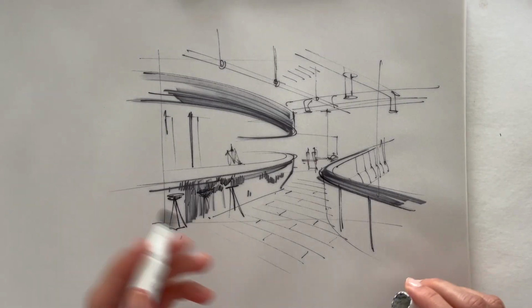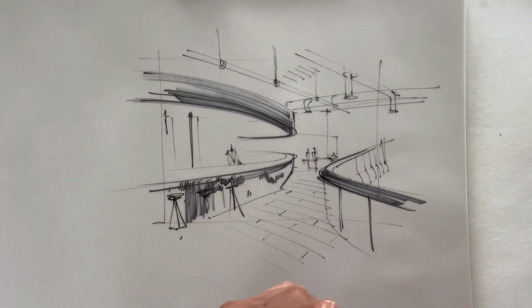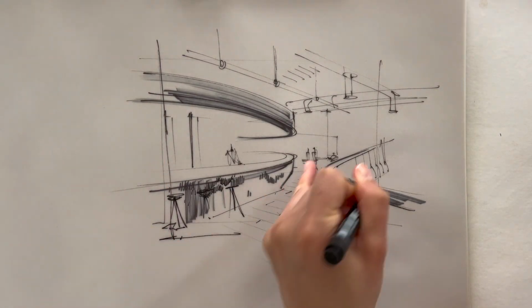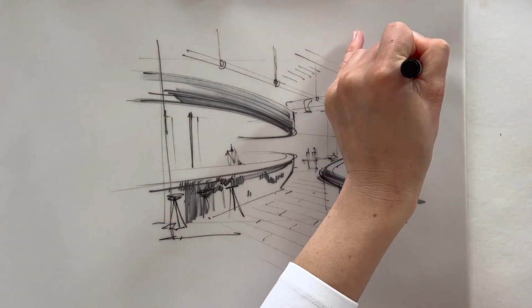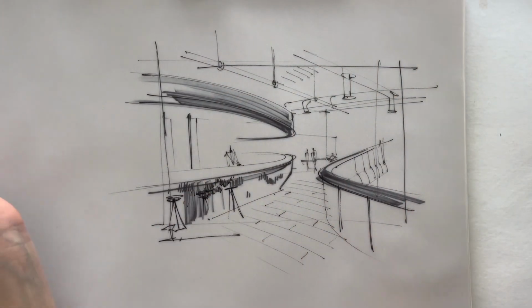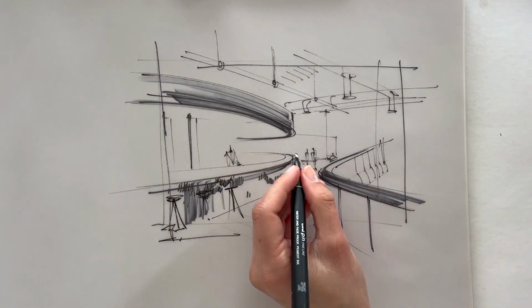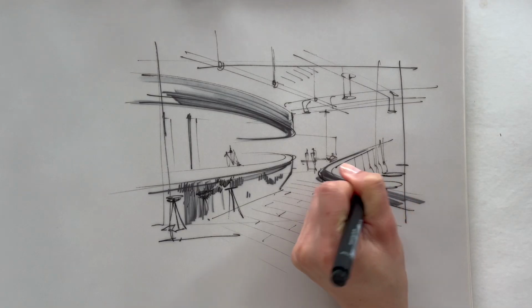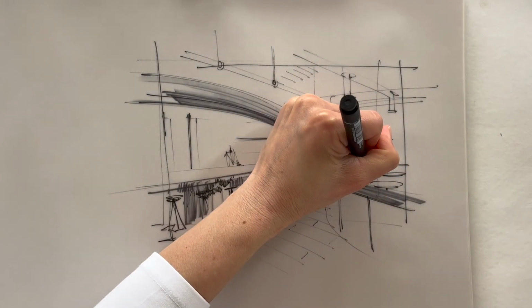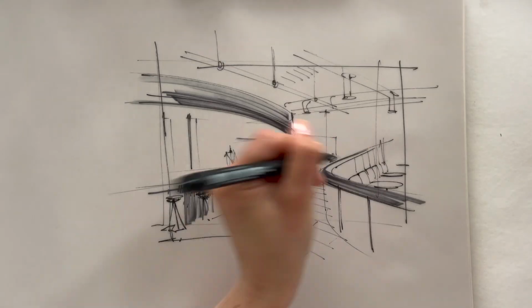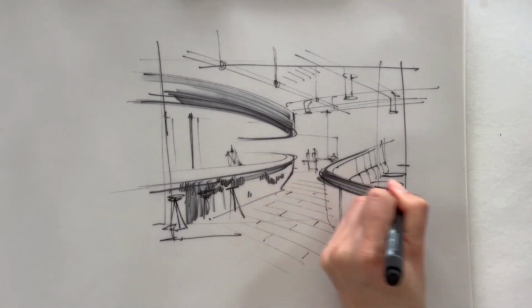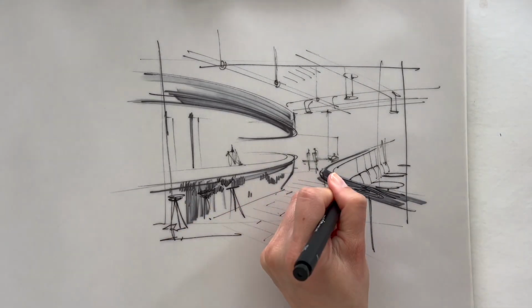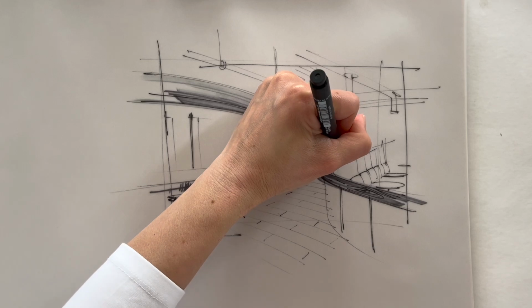Well, let's see what this sketch still wants from me. I think I'll add a simple frame around it with my 0.8 fine liner, and I'm going to refine some more details, maybe tables here, maybe a bit of texture, perhaps some wood grain or an interesting surface, because textures always make a sketch feel richer.